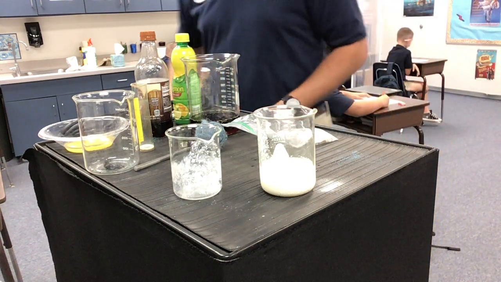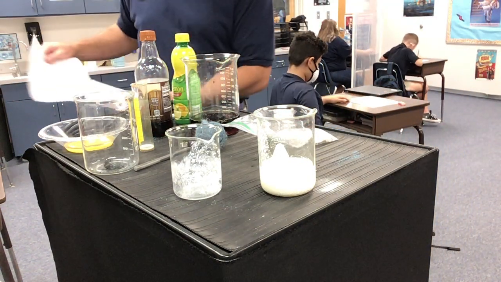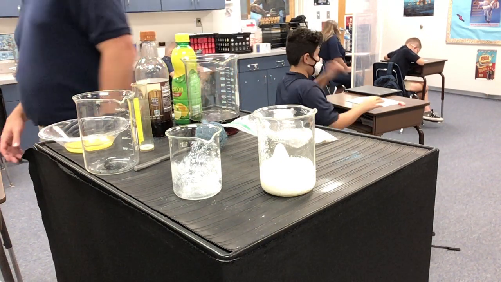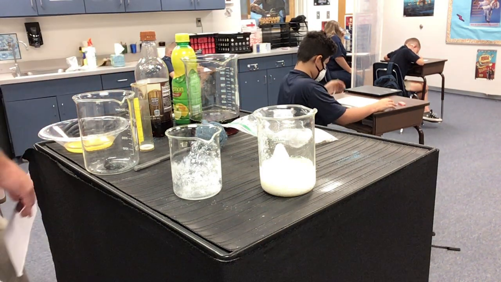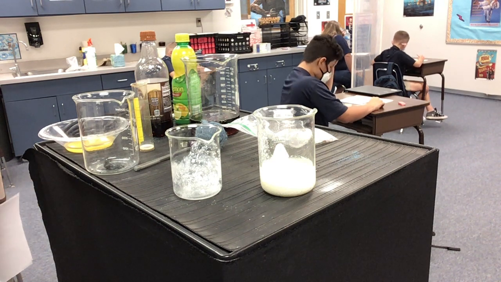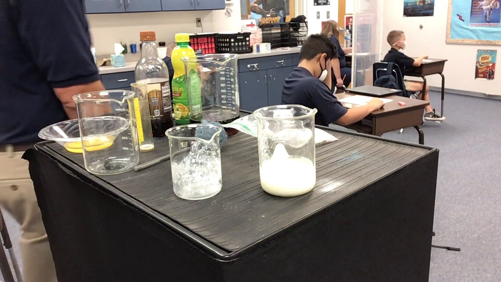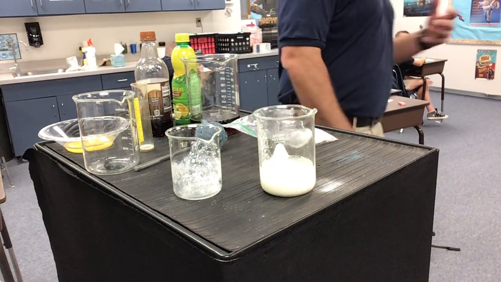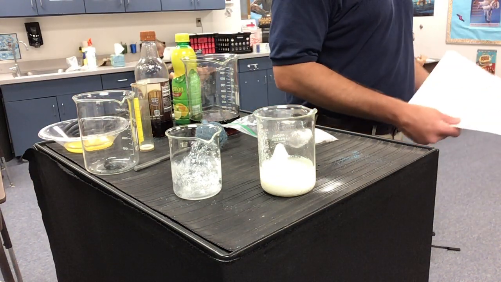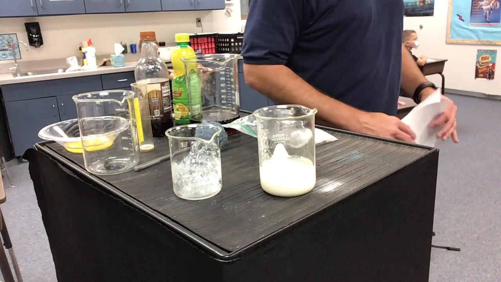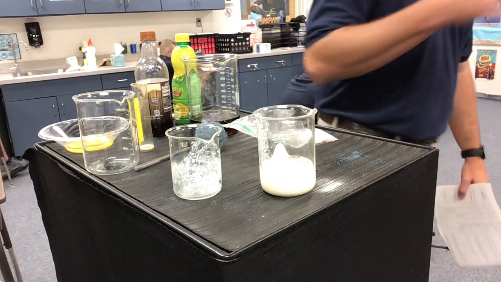At this point on the back of your paper, the last question there says, write a paragraph to explain how a change can be categorized as physical or chemical, and be sure to include specific evidence that would support the categorization. In other words, tell me what makes physical property or physical changes a physical change, and what makes a chemical change a chemical change.